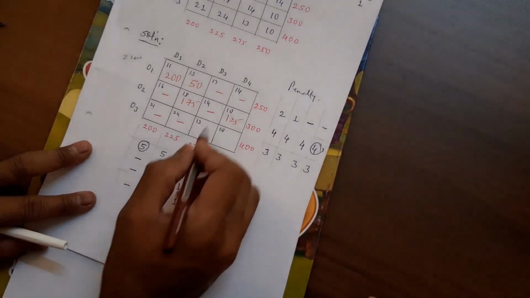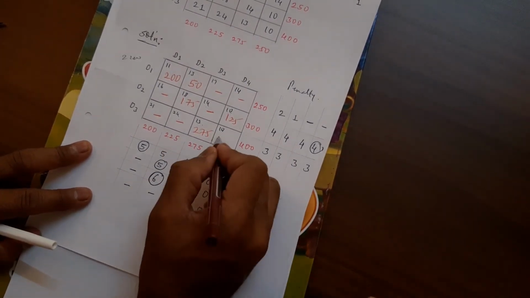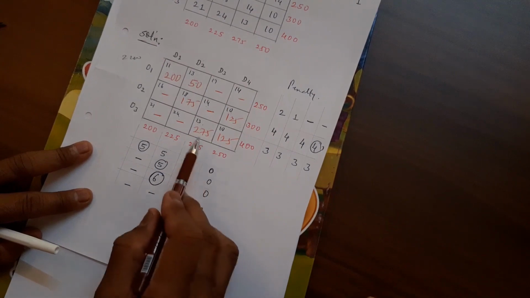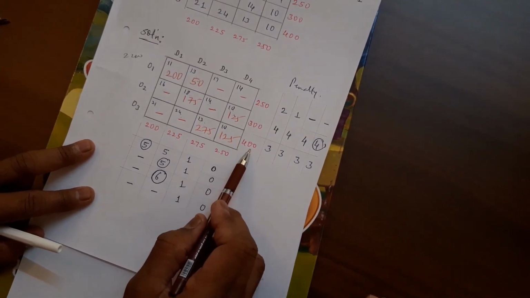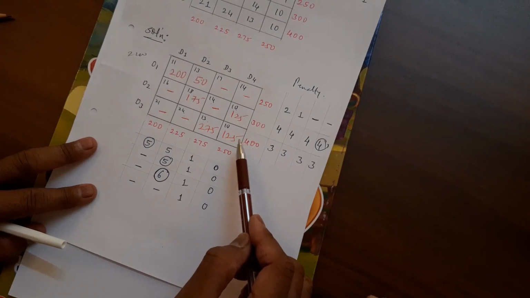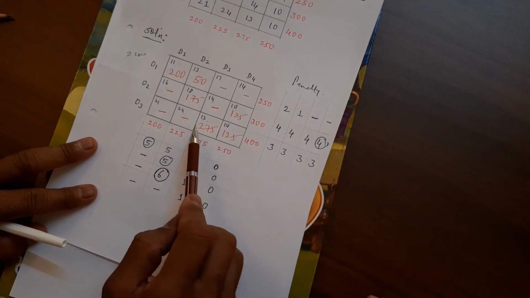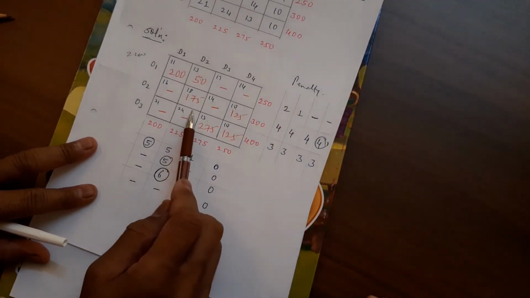So nothing is allocated in this column. So I'll directly allocate 275 and then I can allocate 125 here. So 275 plus 125 is 400. You can also have a look at this. 125 plus 125 is 250, right? So this is how I do the allocation using Vogel's approximation method.